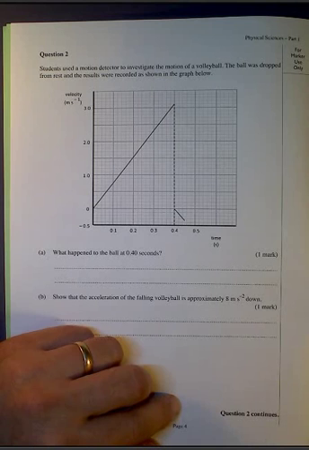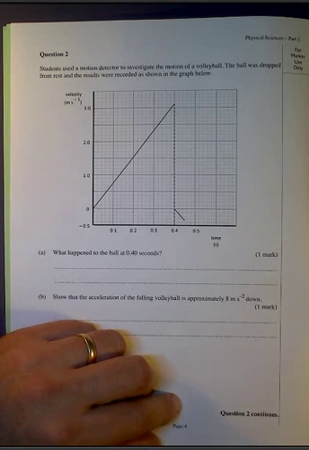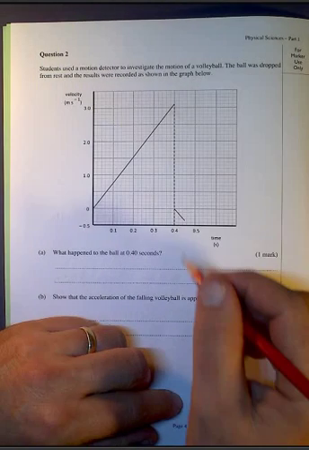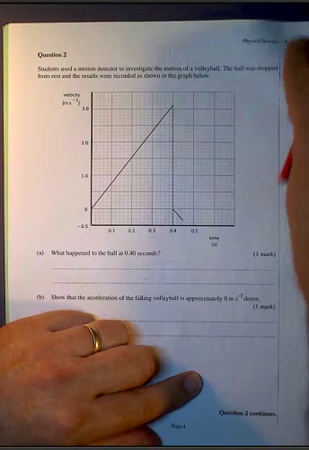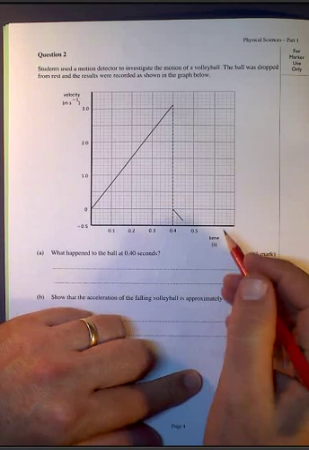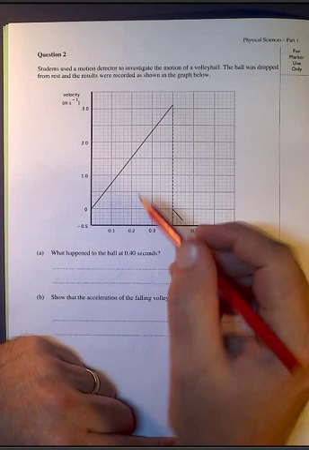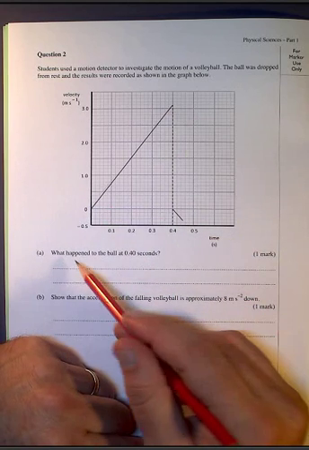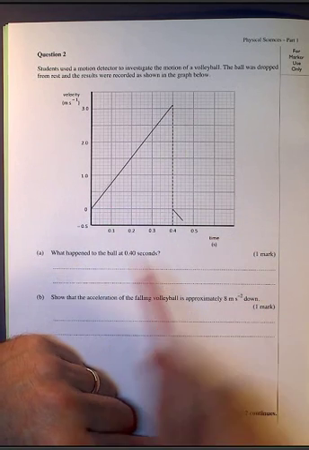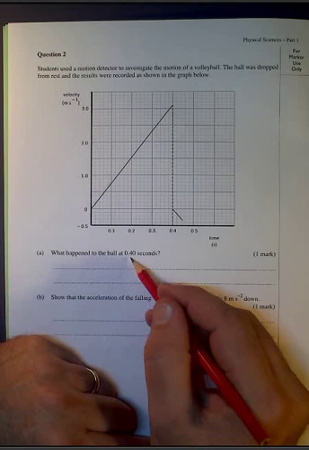Physical science paper, exam paper 2015, question 2. Students use a motion detector to investigate the motion of a volleyball. The ball was dropped from rest and the results were recorded as shown in the graph below. So it goes up like that and then down like that. What happens to the ball at 0.40 seconds?